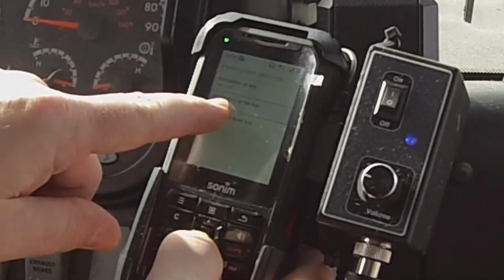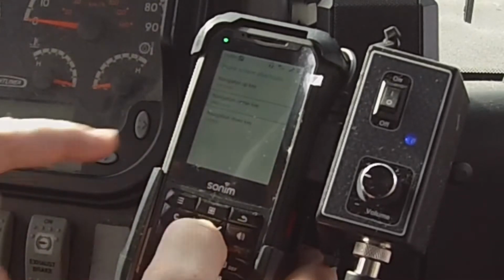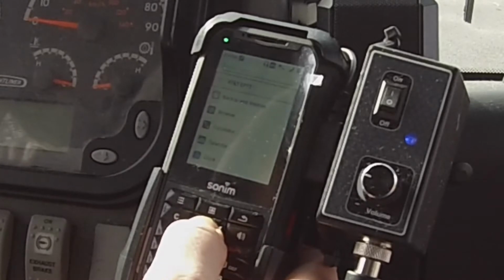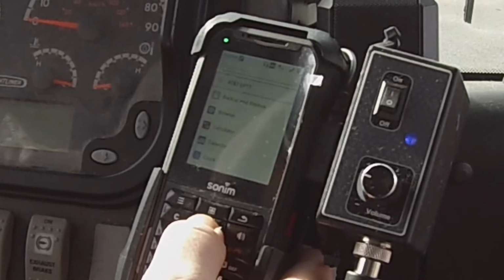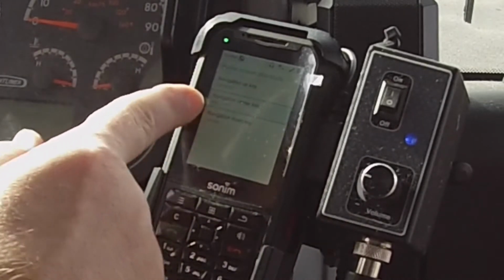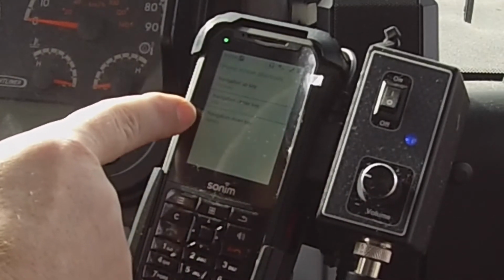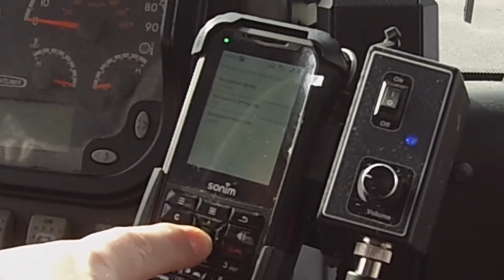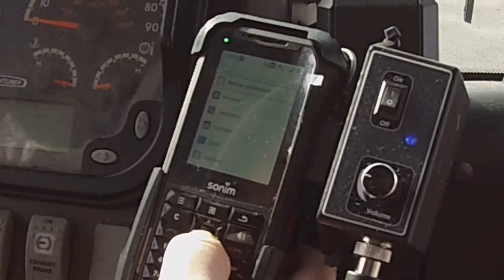Then for this navigation center key, it currently says messaging. We want to switch that to where it says AT&T EPTT. That's the system we actually use for communicating with other buses and with the dispatcher. So we're going to click that button to change it, and it's going to select that for the navigation center key. Now for the navigation down key, we're going to change that.